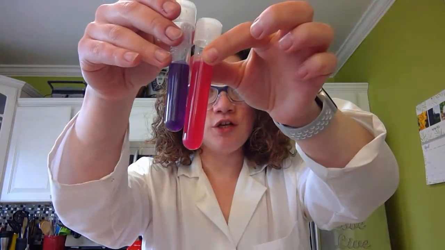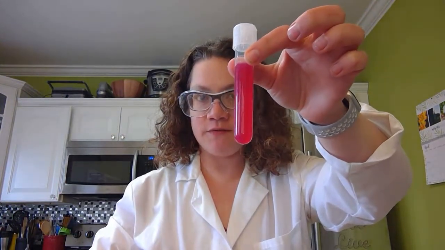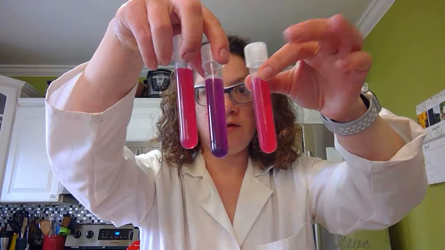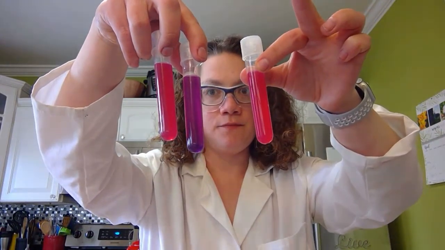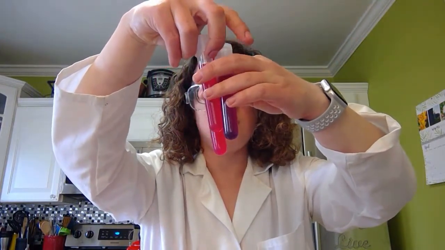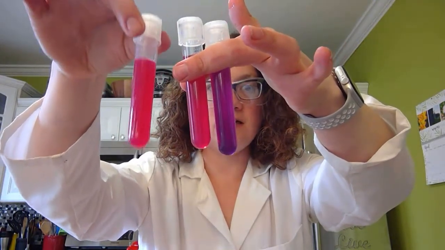All right, so here's my original. Here is my lime juice. Now let's take a look at the three that we've done so far. So this was lime juice, and here I have vinegar and seltzer. So I would say that the lime juice, I think, is the lightest of all of these.